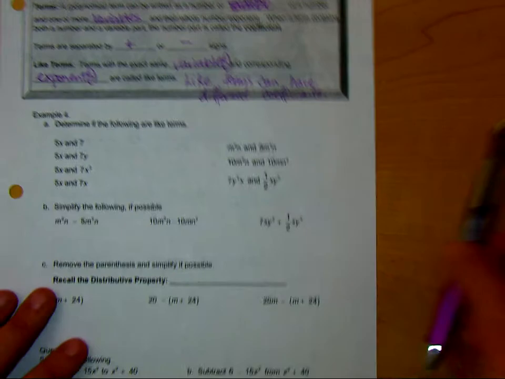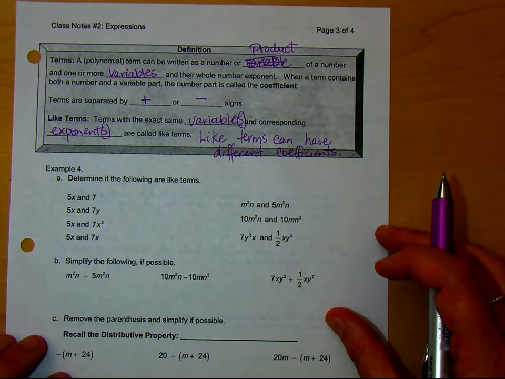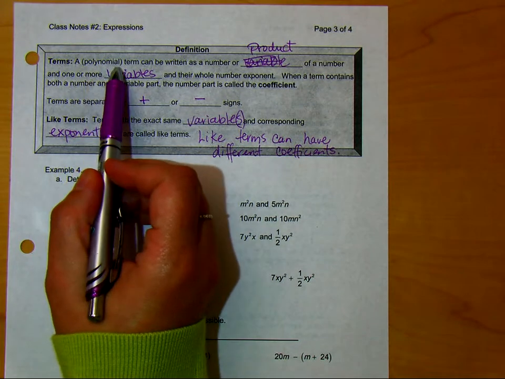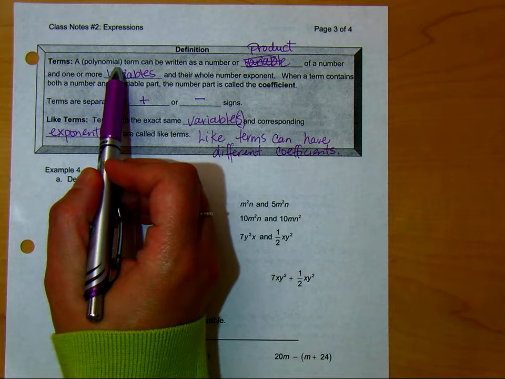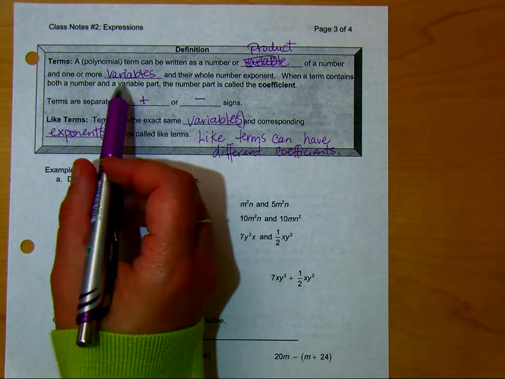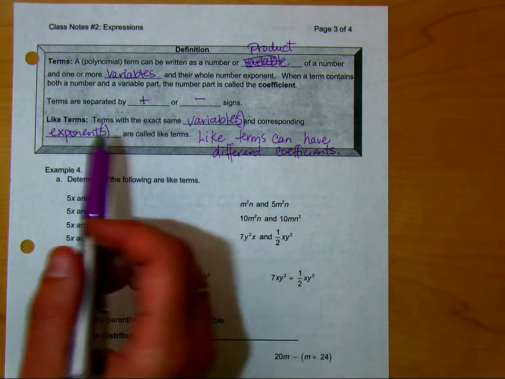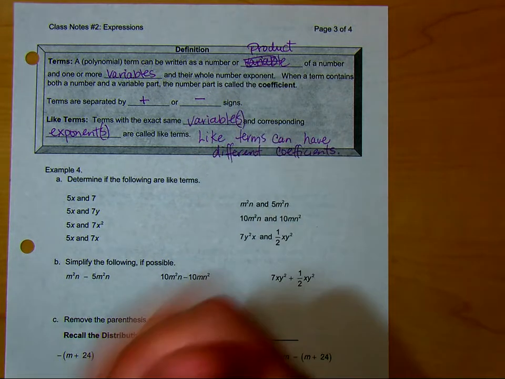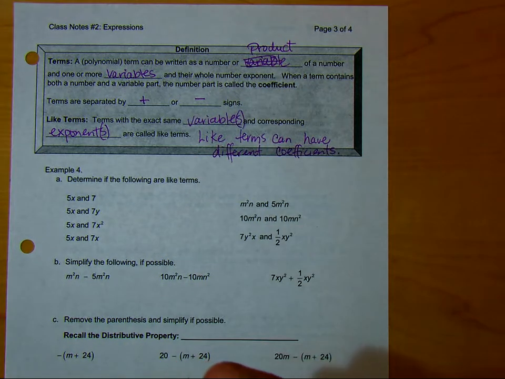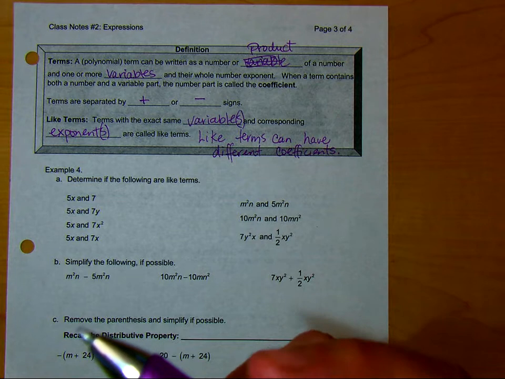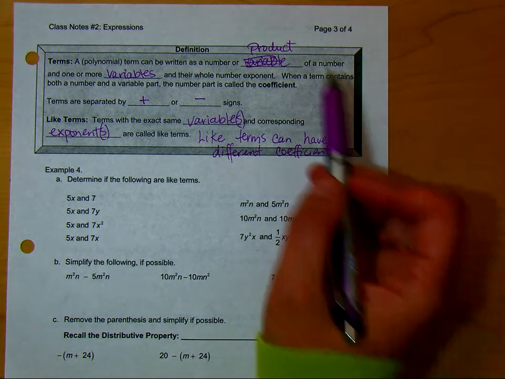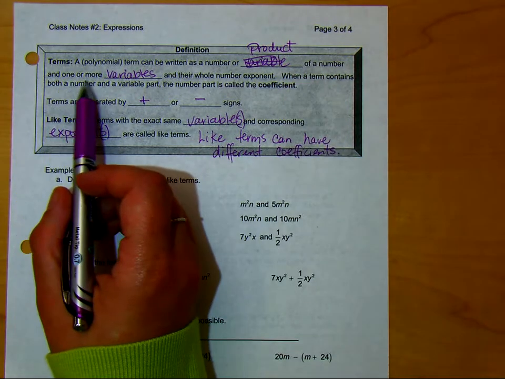All right, so we got these definitions from the PowerPoint. A term for a polynomial, which is... a polynomial is a collection of many terms. That's all that means. Polynomial, many terms. A polynomial term can be written as a number or the product. What did we say the word product was? The word product means multiplication, right? Product of a number or one or more variables.